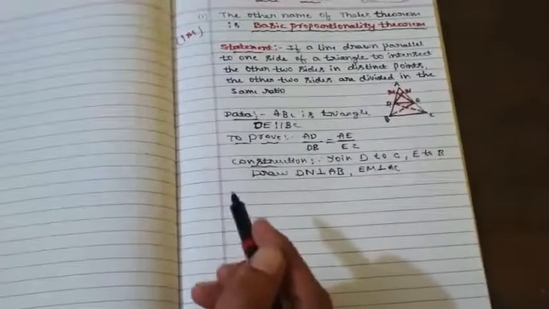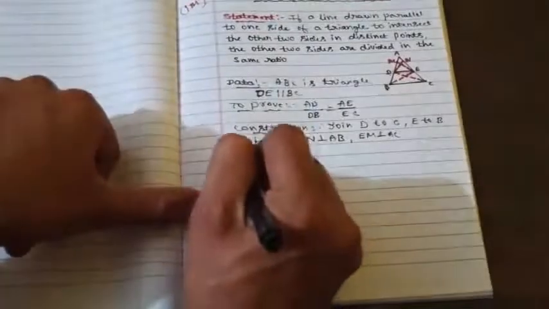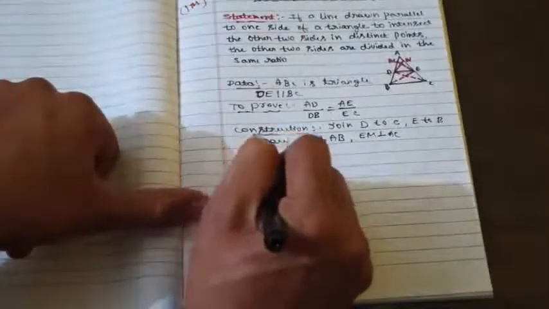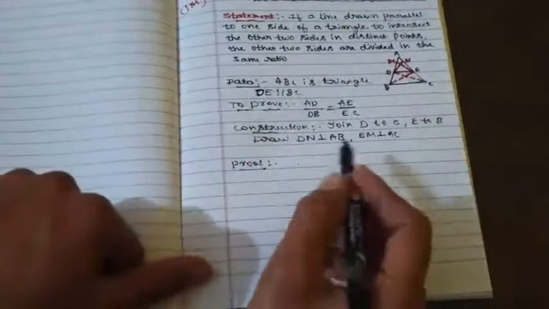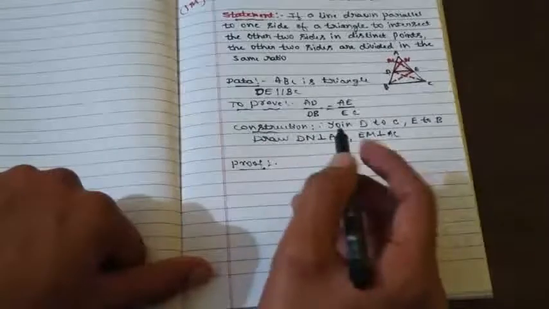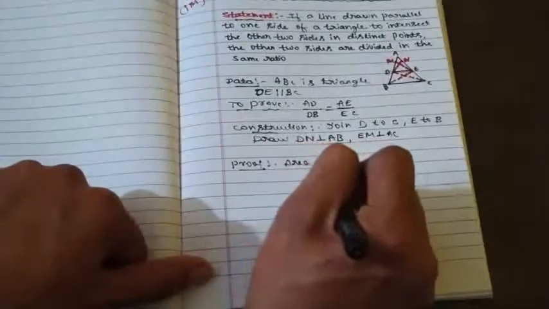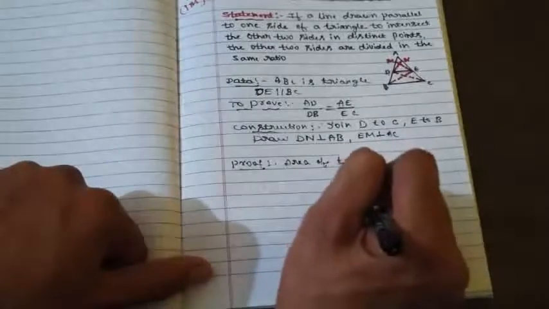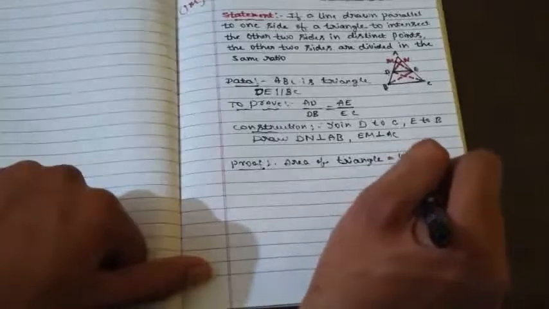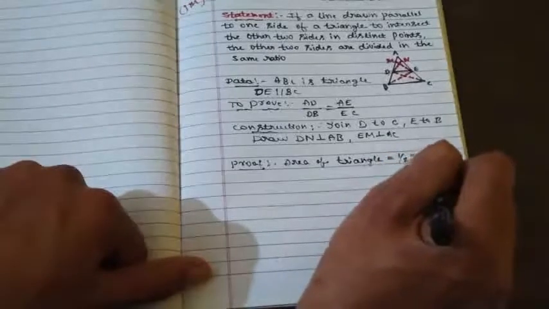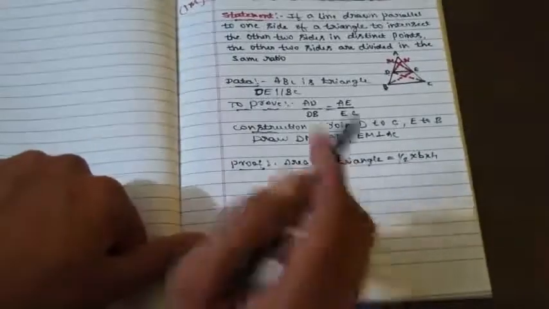Now we need to prove the theorem. For that, write down first: proof. First of all we need to write the area of a triangle formula, that is half into base into height.